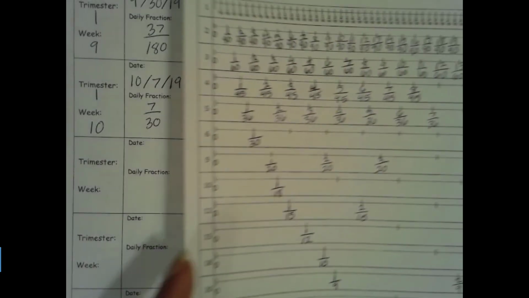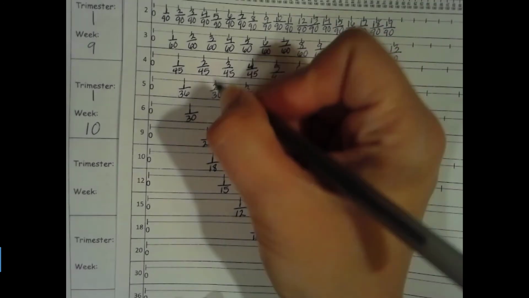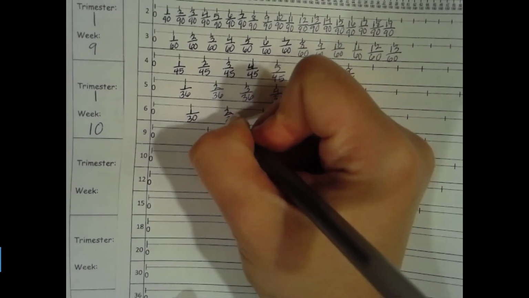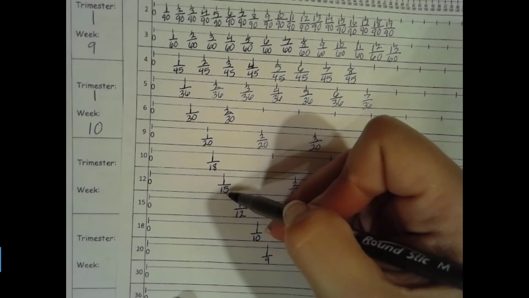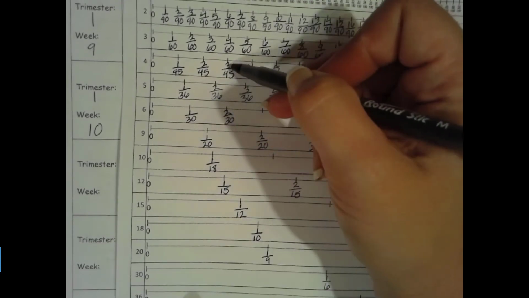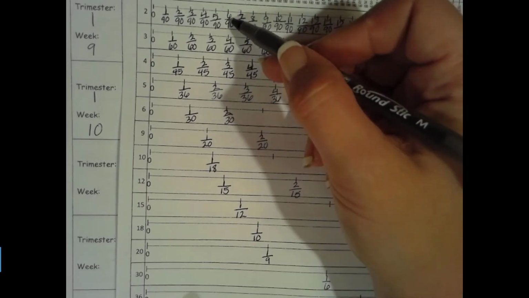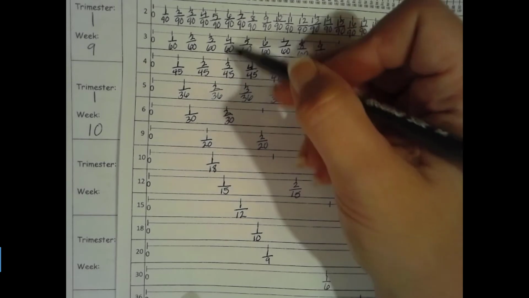So we did groups of 6. We have quite a few to fill in here. So we have 2/30. 1/15 was the equivalent fraction in lowest terms, but we also have equivalent fractions 3/45, 4/60, and 6/90. Those are all equivalent fractions.